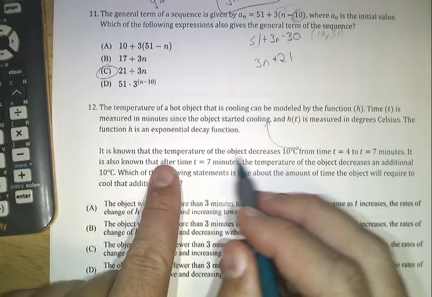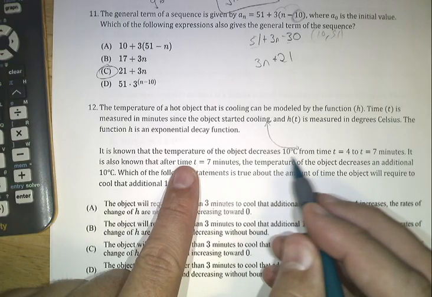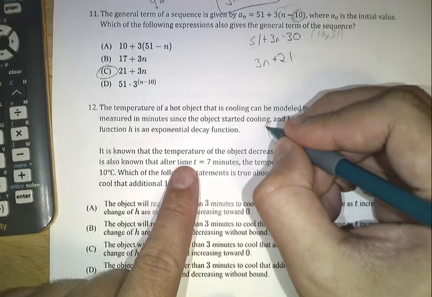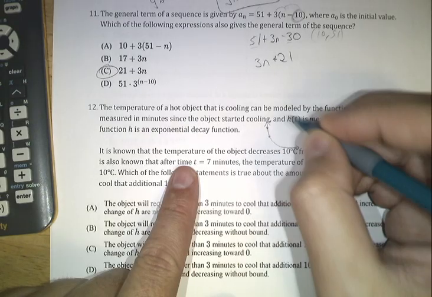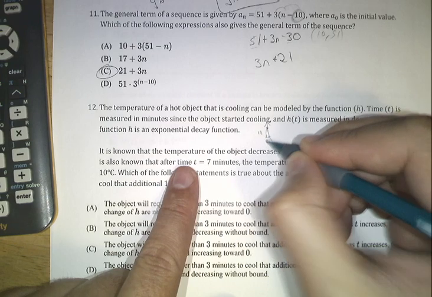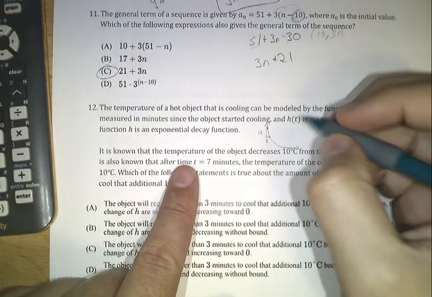And we know that the temperature decreases 10 degrees from 4 to 7 minutes. So we'll say this is 4, this is 7, and it decreased 10 in just 3 minutes. That's its average rate of change.